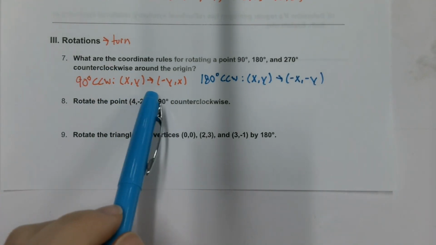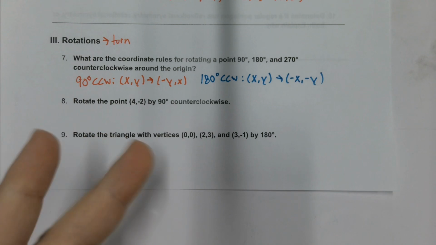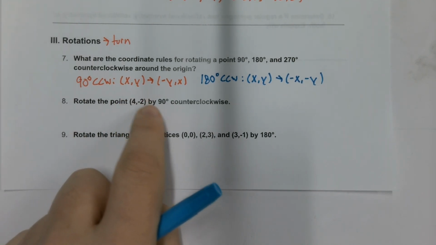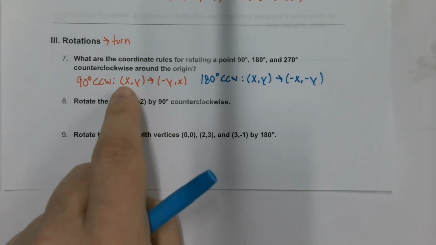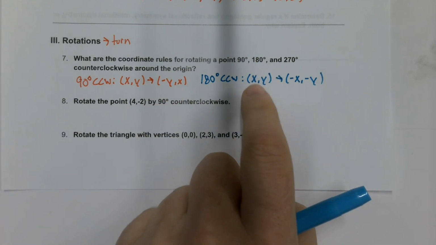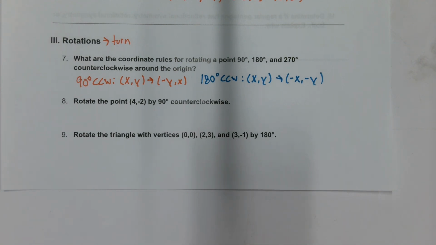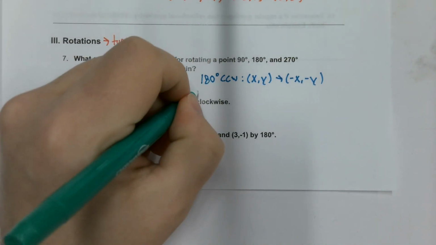And let me go back to this one real quick. When it's (x, y) and it becomes (-y, x), that means we're going to flip the order of them. So the y value is now the new x, but it's the opposite, and the x value is the new y, but it stays the same. For 180, they stay in the same order, but we're just going to take them and make them the opposite.